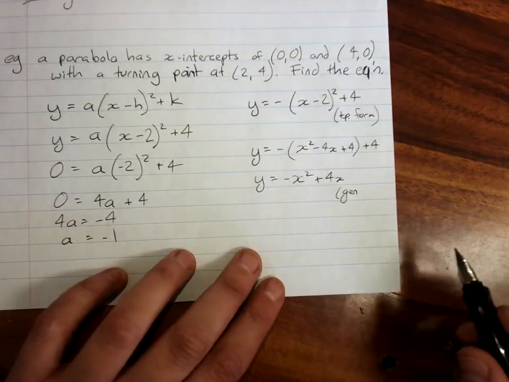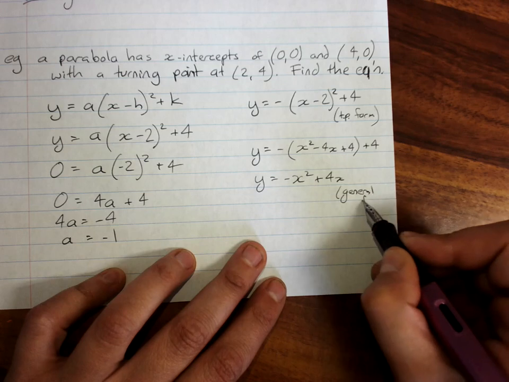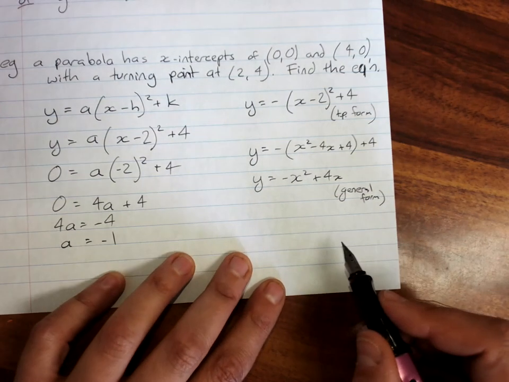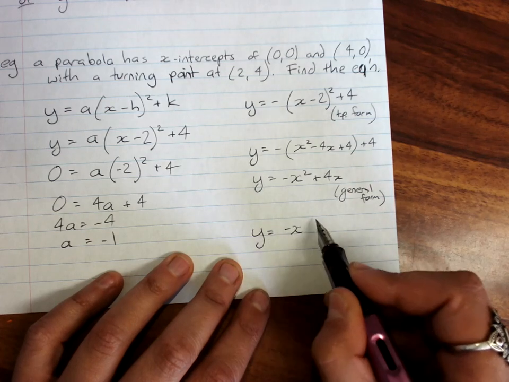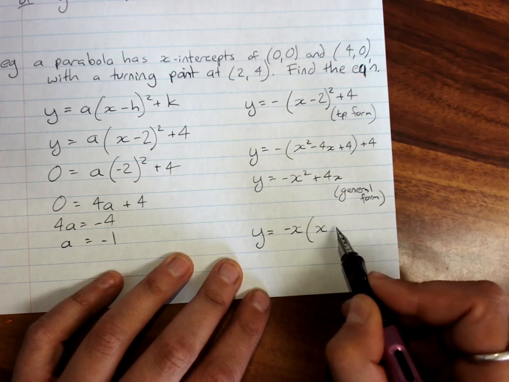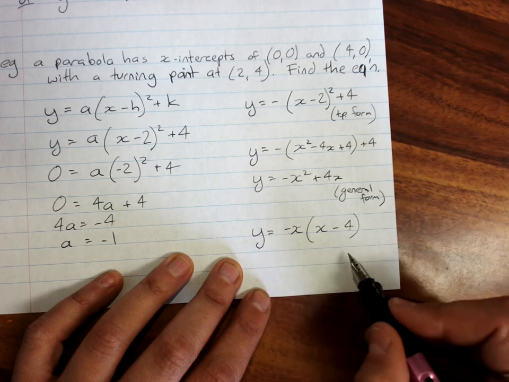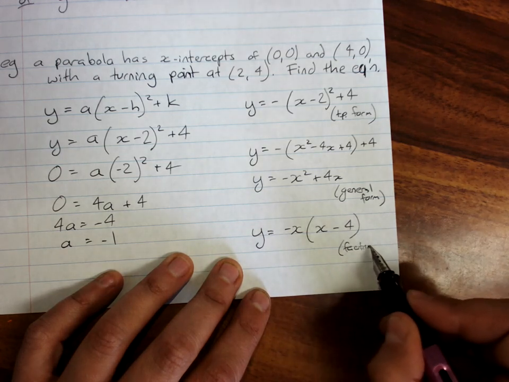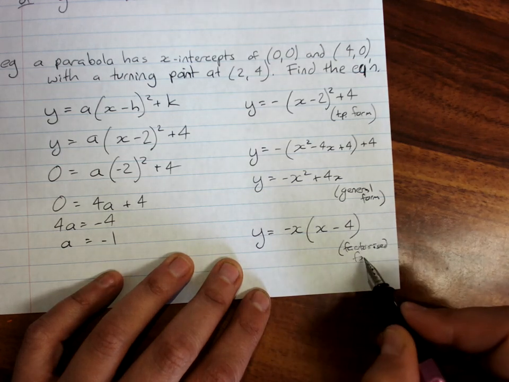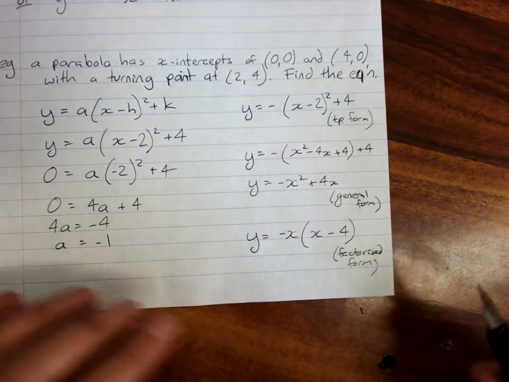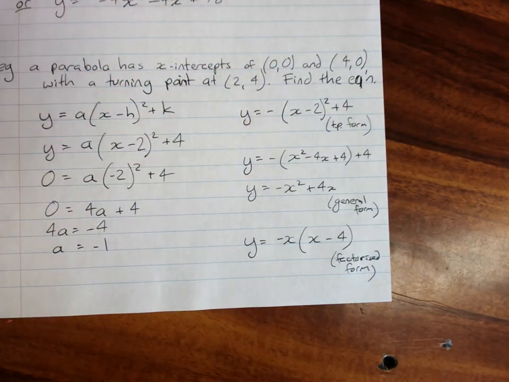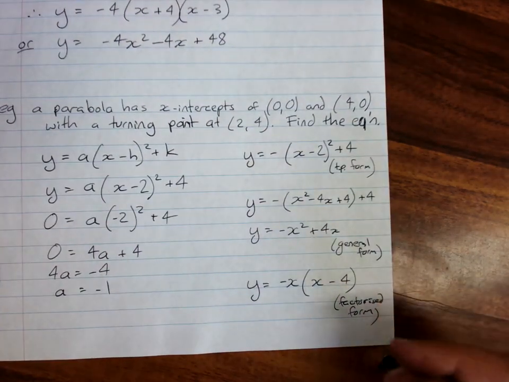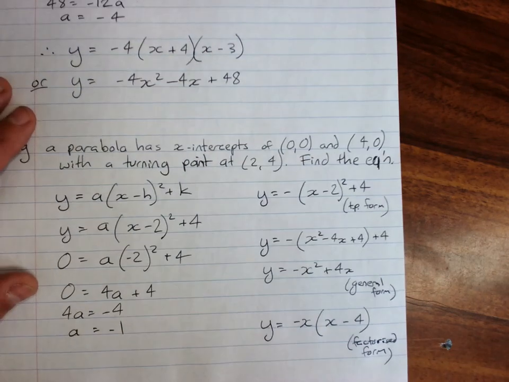Sorry, I'll move that way you can see it. And if you preferred, you could give it in the factorized form. y equals negative x outside of (x minus 4). So it does depend on what you want when you're giving the equation and what the question has asked for. If they just say find the equation, generally either the turning point form or the general form.